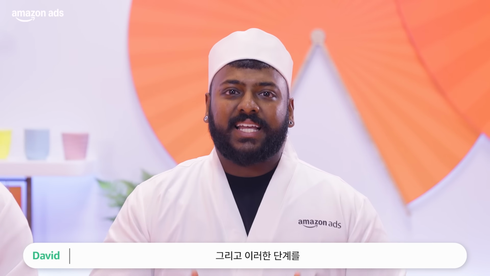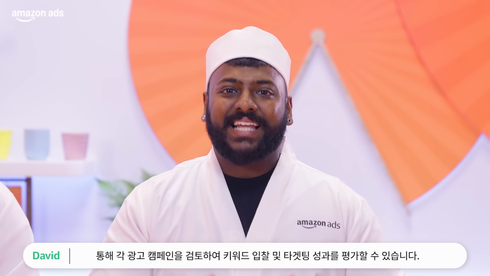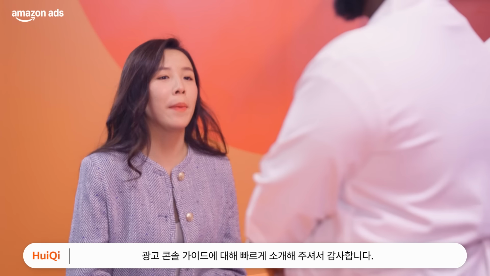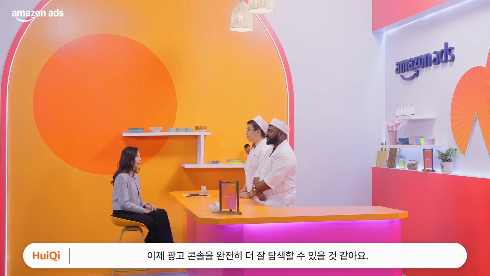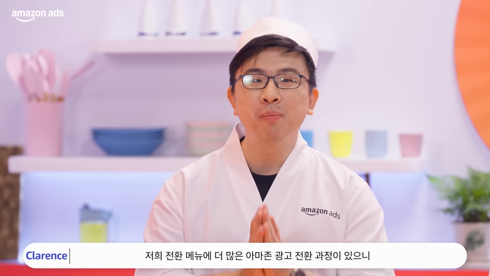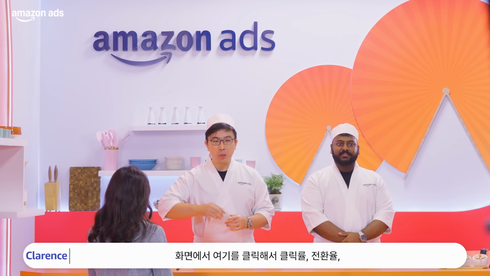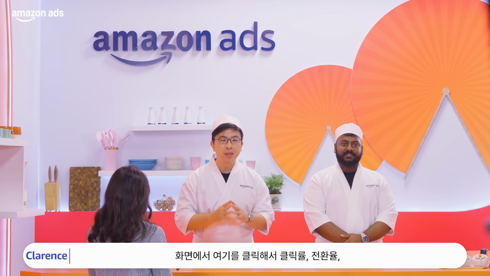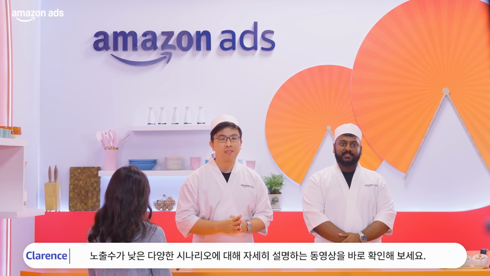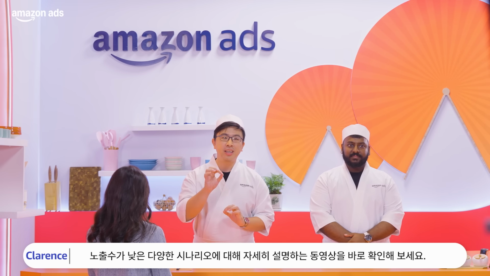And we can take these steps to go through each of our ad campaigns to assess your keyword bidding and targeting performance. Thank you so much for the quick introduction to the Ads Console walkthrough. I feel like I can totally better navigate the Ads Console now. Yeah, so we have a lot more Amazon Ads conversion courses in our conversion menu. So do click here on the screen, which will lead you exactly to those videos where we teach you the different scenarios of low click-through rate, low conversion rate, or even low impressions in detail.